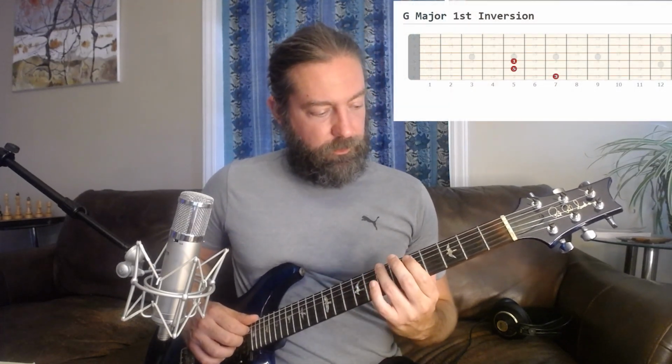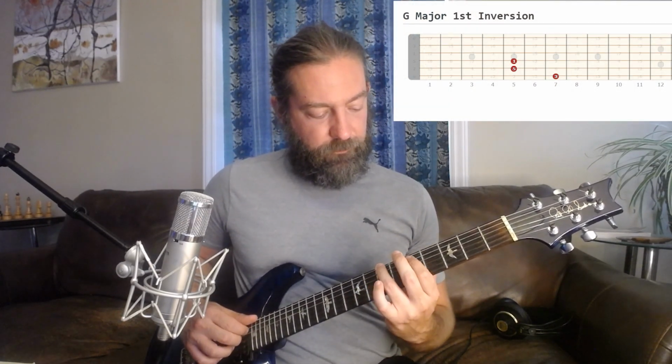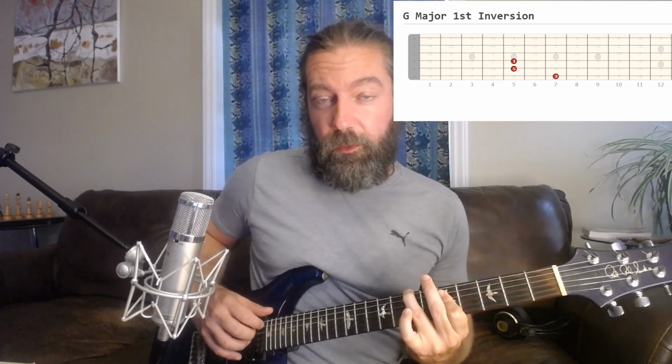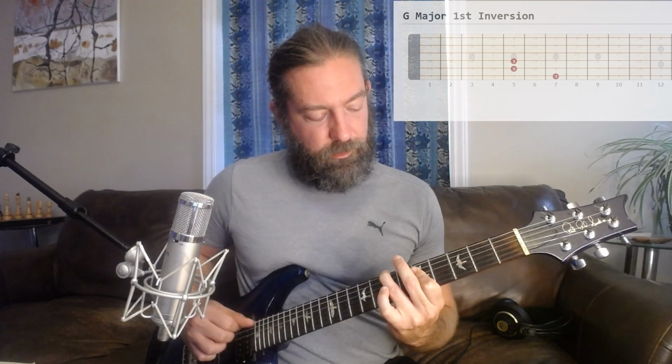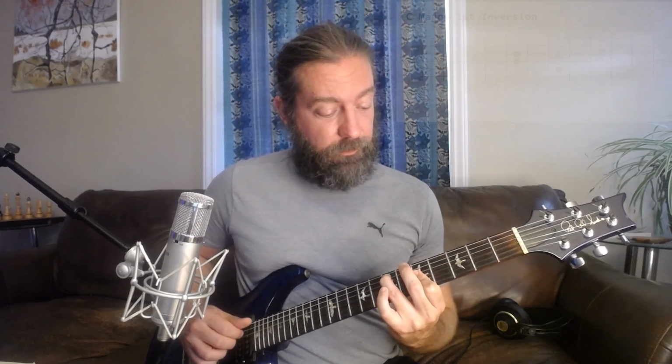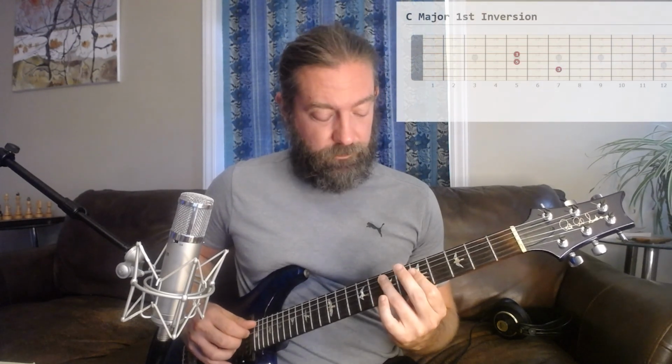Now, of course, it works on the first inversion as well. Let's just look at the first inversion here. We'll just do a G major first inversion right here. So you got 3, 5, 1. And now we're going to go to the next string. Same thing. Now we're doing a C major first inversion. 3, 5, 1. Okay. You see that shape? This is the shape you want to really know. This is your first inversion shape.